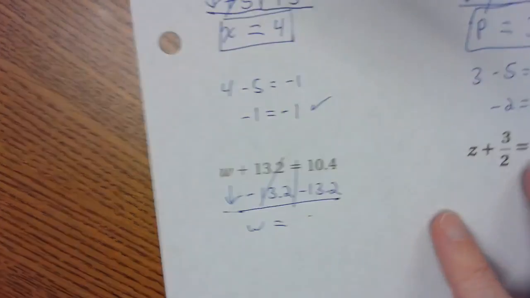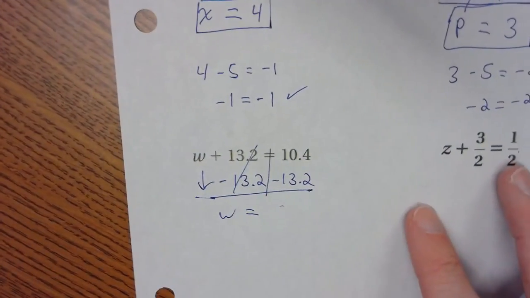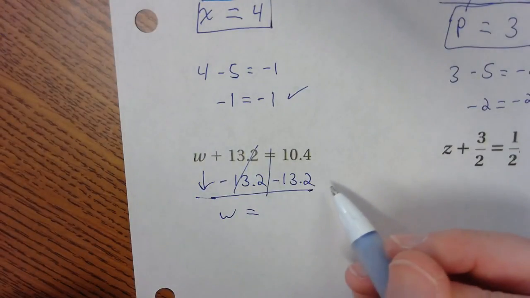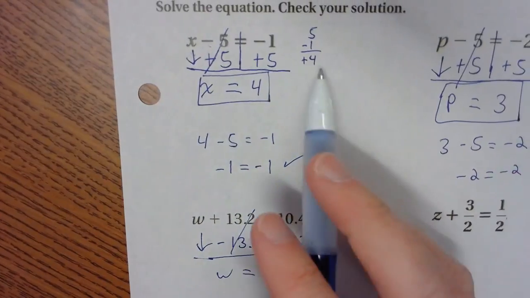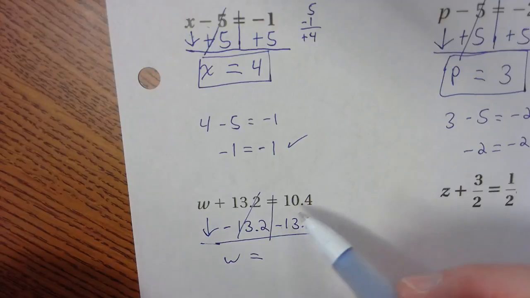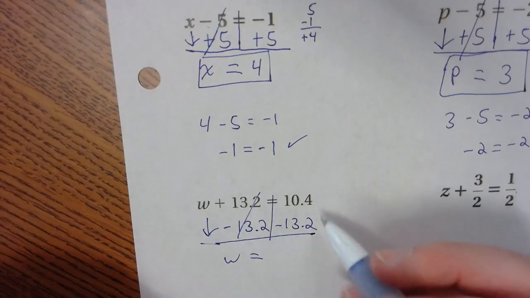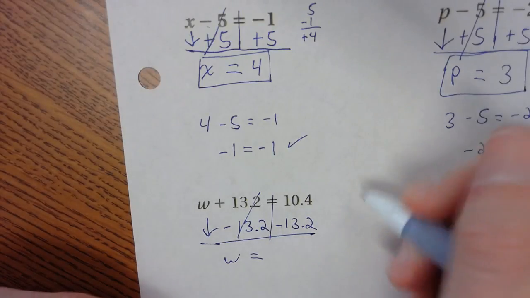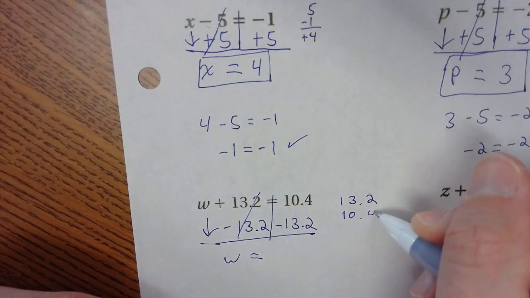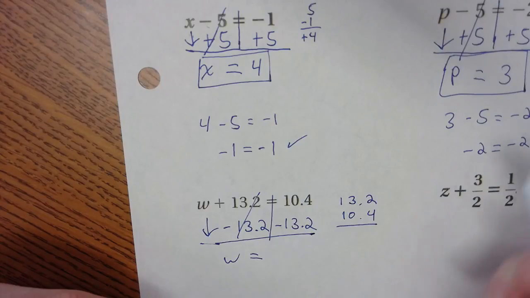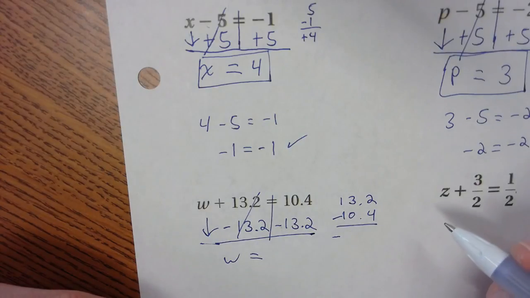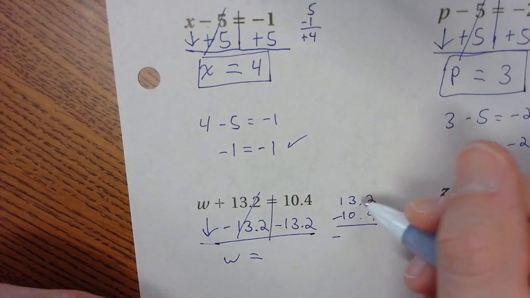Now here's where it's a little different than working with whole numbers. When we have decimals, I don't want you to try to do this in your head. I want you to kind of go off to the side, just like we did up here, to make sure we get this answer. So the first thing I look at, they're opposite signs, so I need to subtract. What's bigger, 13 or 10? 13. So 13 goes on top. Make sure your decimals are lined up. Different signs subtract. Keep the sign of the 13, which is negative. I subtract down. Can't do 2 minus 4. I need to borrow.